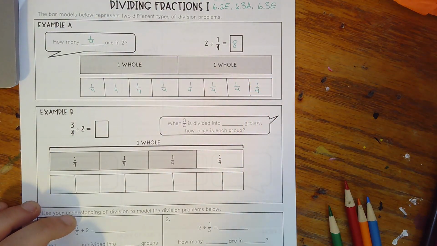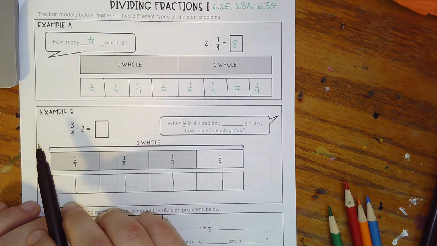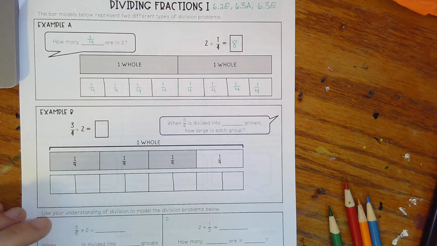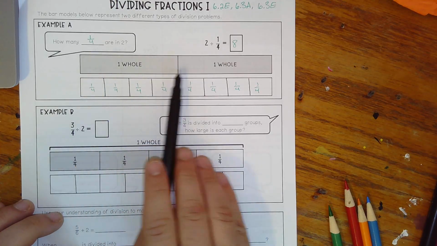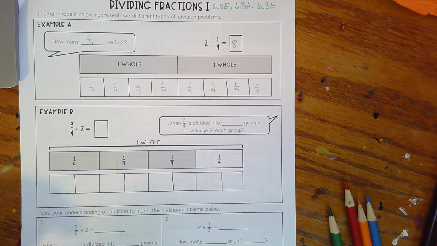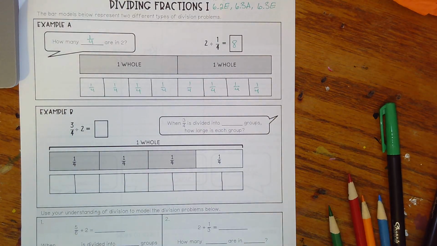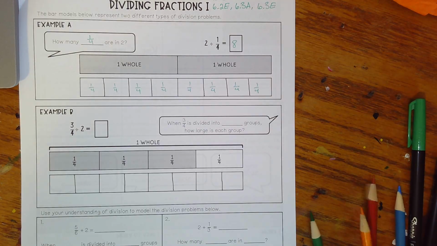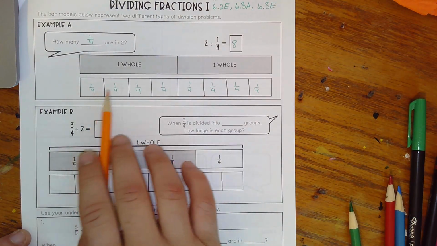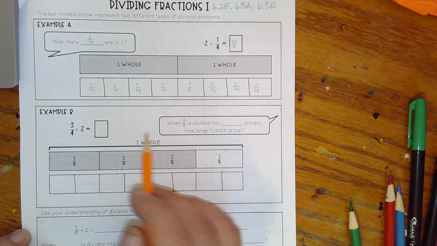Cool. So you'll notice too how many fourths are in two. Up here I have two wholes. Okay, they're both shaded. And when I break those wholes into fourths, I end up with 1, 2, 3, 4, 5, 6, 7, 8 fourths.